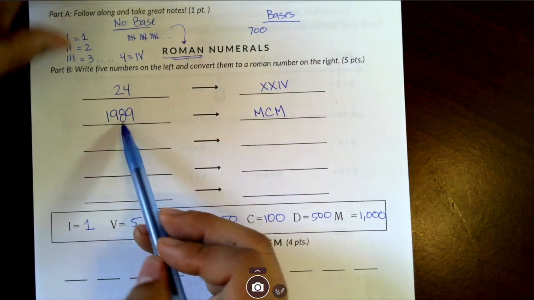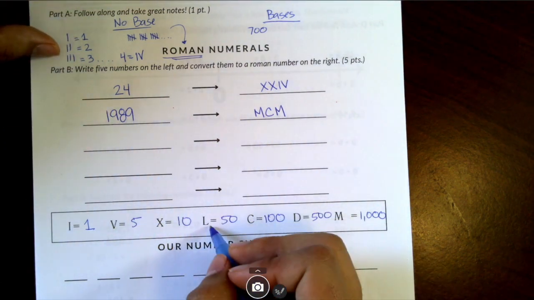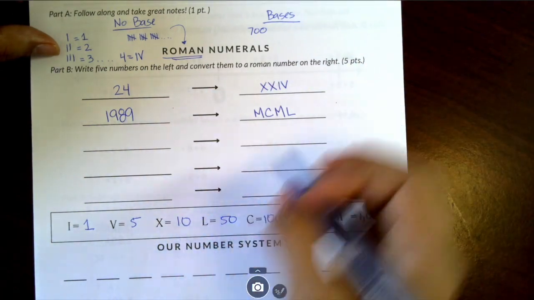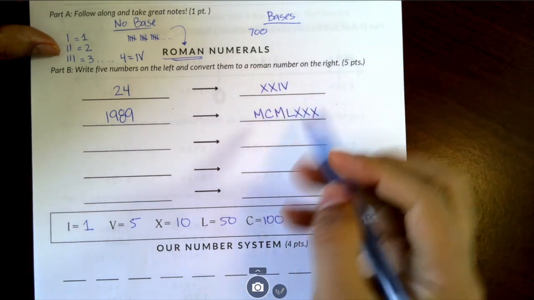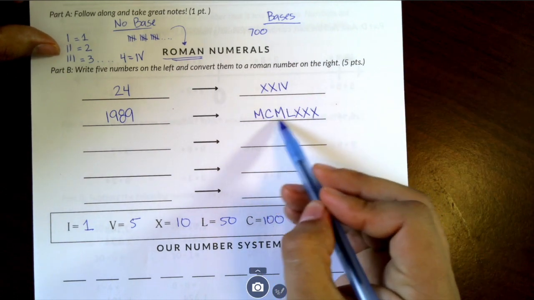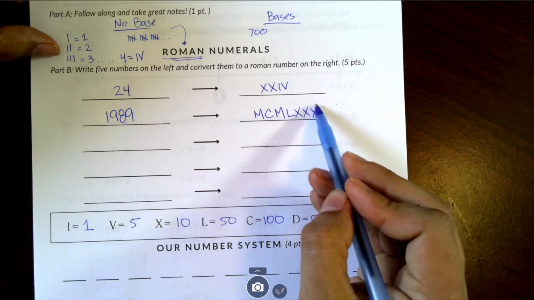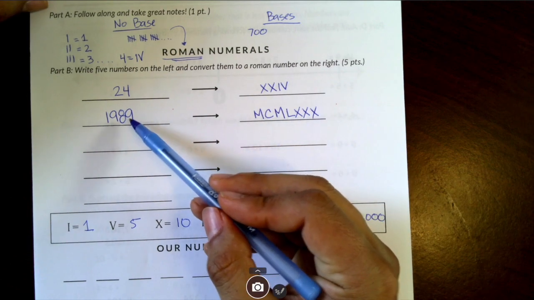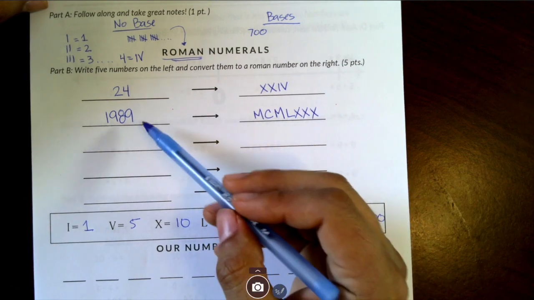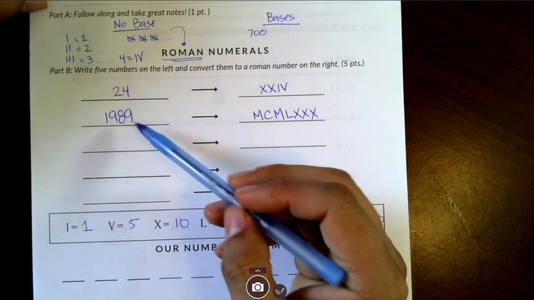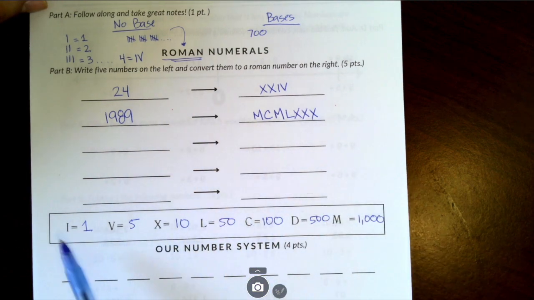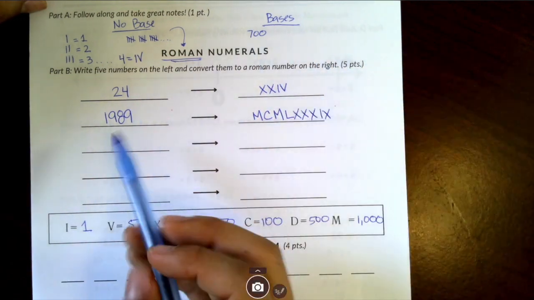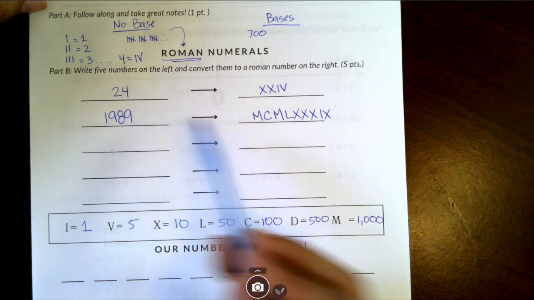And then if I want to write 80, I'm going to write L for 50, plus 10, 10, 10, 3 times. So X, 1, 2, 3. So this is 1,980. And then I'm going to write 9. And again, 9 is 10 minus 1. We're not going to do 4 in a row. So I'm going to write IX. Okay? So that's 1,989. That's how you write it.